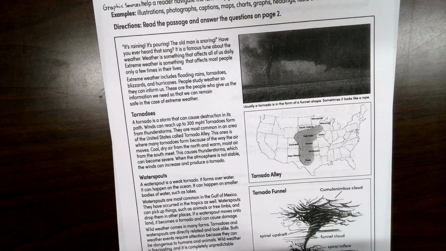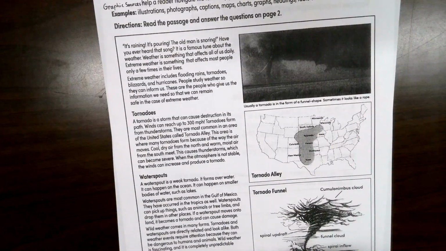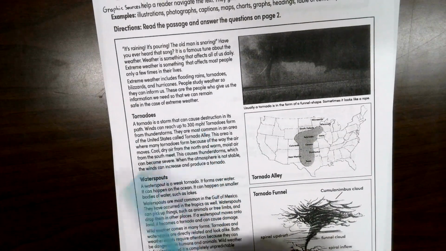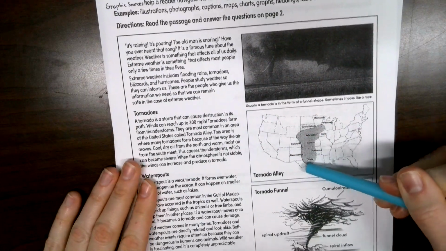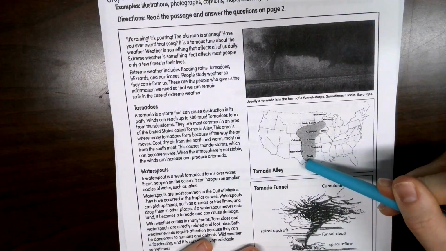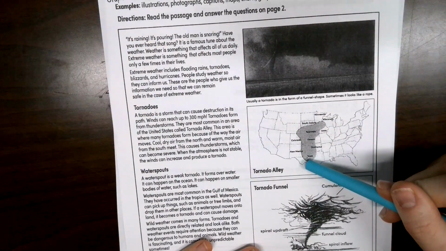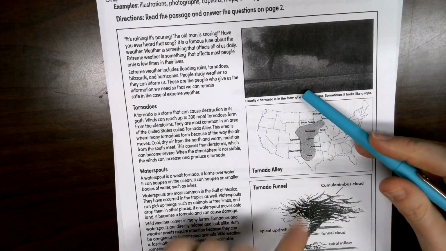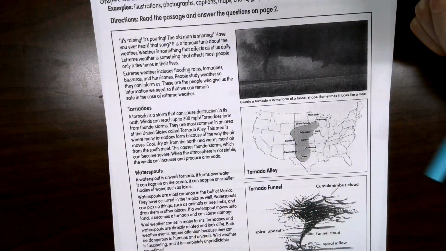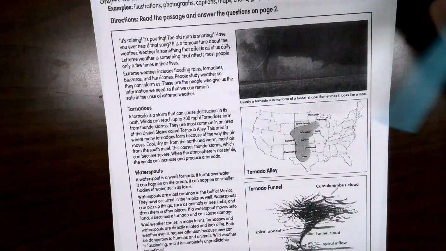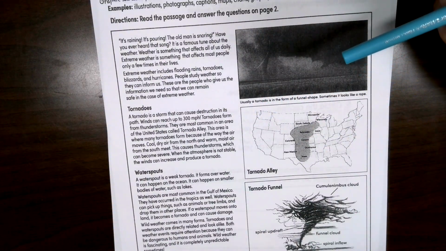of extreme weather. Tornadoes. A tornado is a storm that can cause destruction in its path. Winds can reach up to 300 miles per hour. Tornadoes form from thunderstorms. They are most common in an area of the United States called Tornado Alley. It's right here on this nice little map they have for us. This area is where many tornadoes form because of the way the air moves. Cool, dry air from the north and warm, moist air from the south meet. This causes thunderstorms, which can become severe. When the atmosphere is not stable, the winds can increase and produce a tornado.